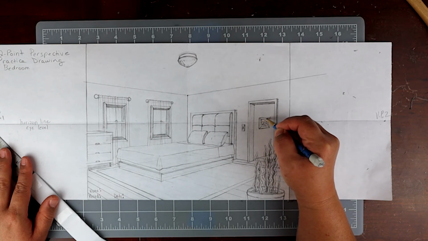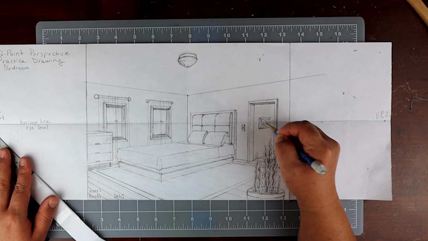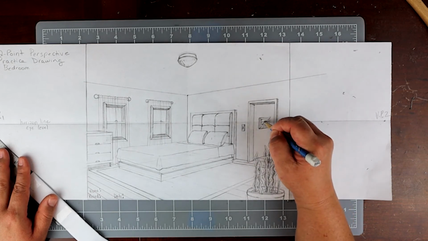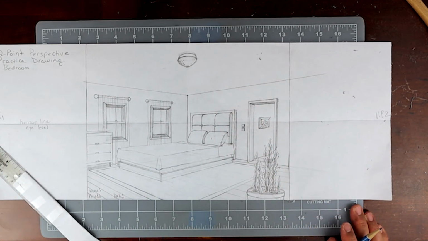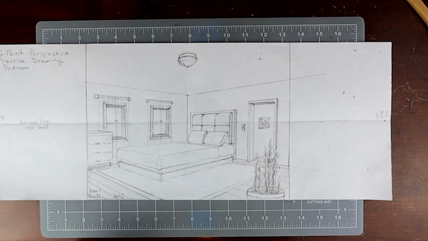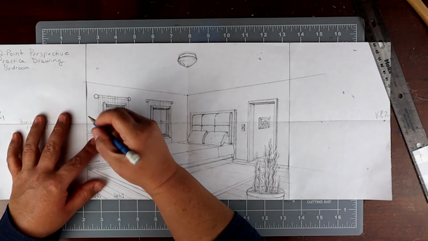I'm going to put a little bit of shading on the front. Let's say it's a black picture frame, so put a little bit of value on there. Okay, so there's a picture frame out in the hallway, and I think that's about it. So we're done with this tutorial. If you feel like you want to add other things, then go right ahead.